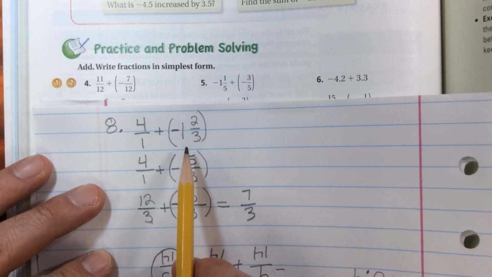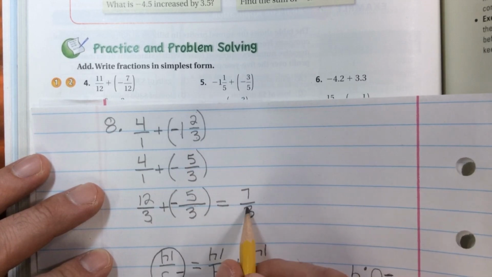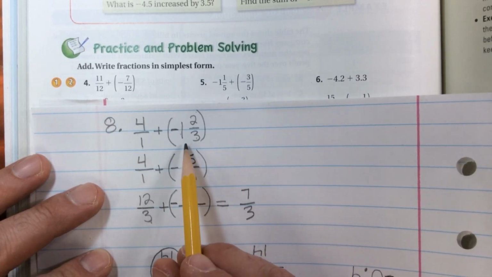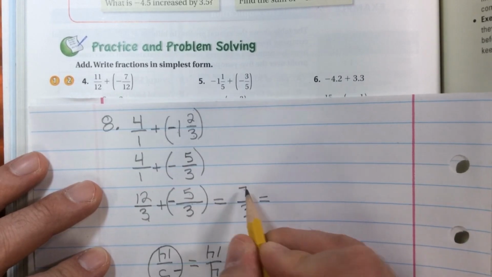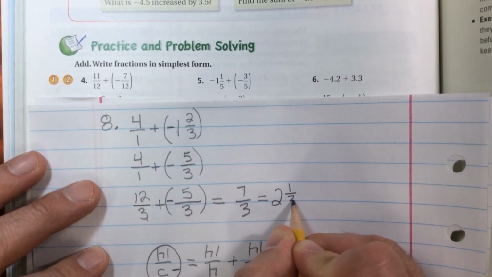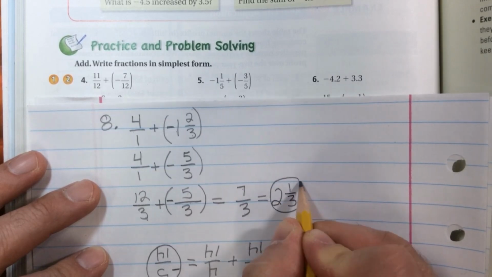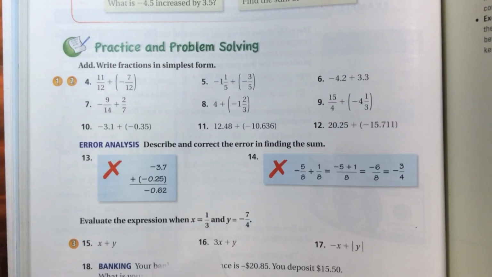Now, because this problem started off with a mixed number, I'm guessing they want their answer back in a mixed number. So we'll turn this back into a mixed number. 3 goes into 7 2 times with 1 left over. So 2 1/3. If you leave it as 7/3, I would count that as correct as well. Number 9.